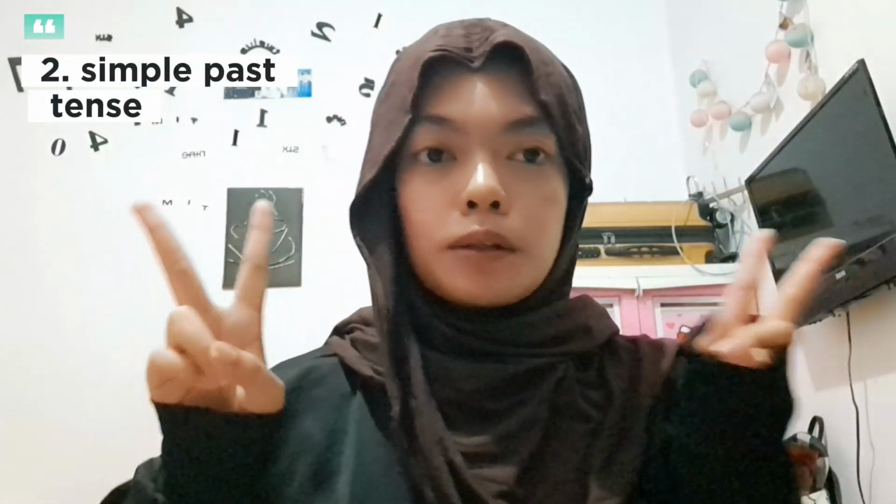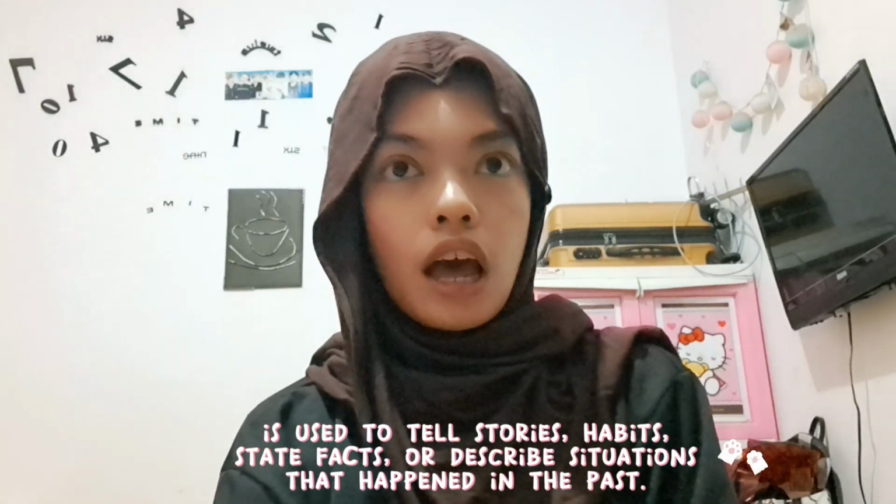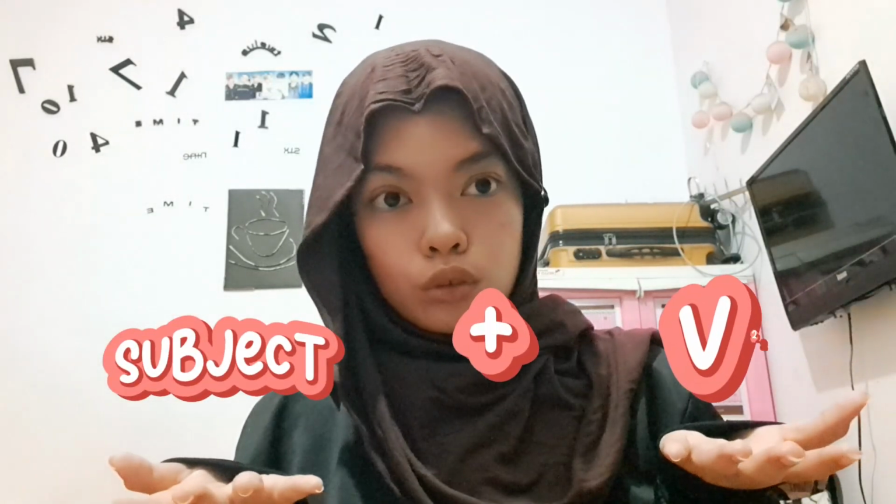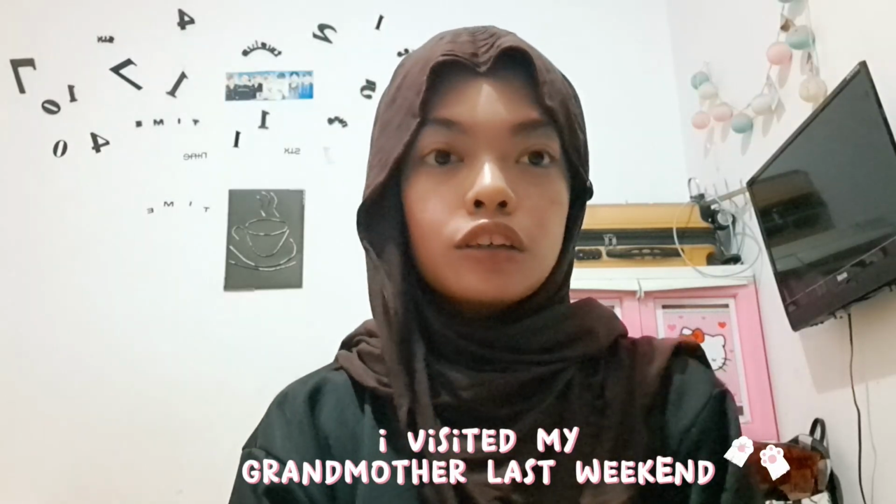The second is simple past tense. This tense is the opposite of the simple present tense. Simple past tense is used to tell stories, habits, state facts, or describe situations that happened in the past. It uses the second form of the verb, which you can call verb 2. Common time expressions include yesterday, 2 days ago, and many more. The formula is subject plus verb 2, just like what I said. For example, I visited my grandmother last weekend. Here, visit becomes visited because we add ed to regular verbs to make them past tense, verb 2.